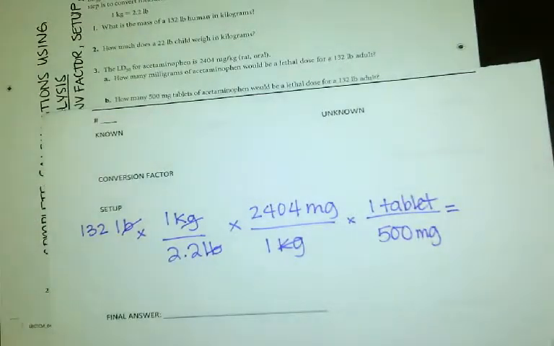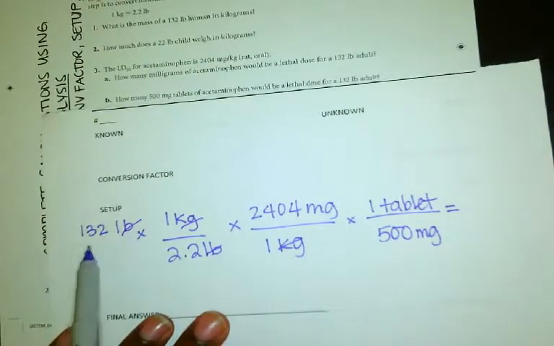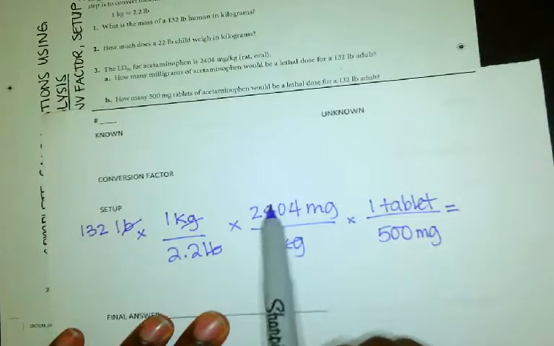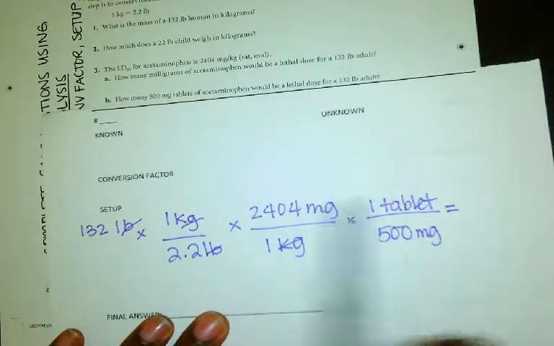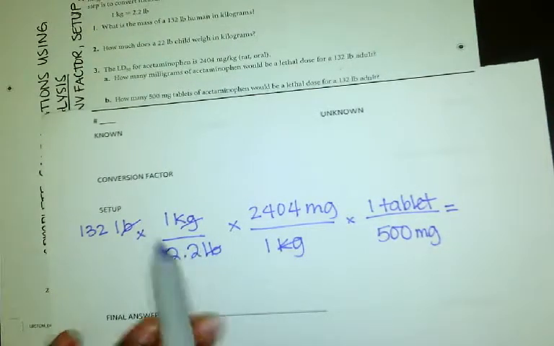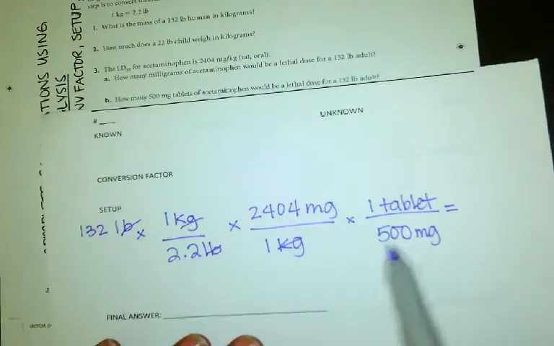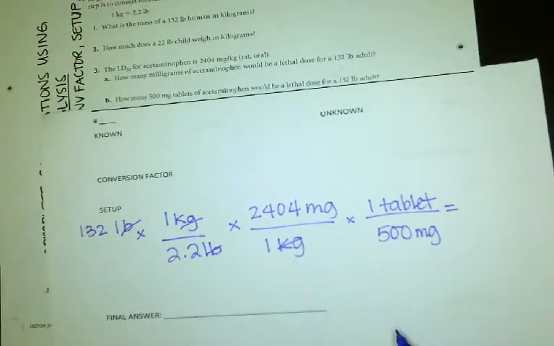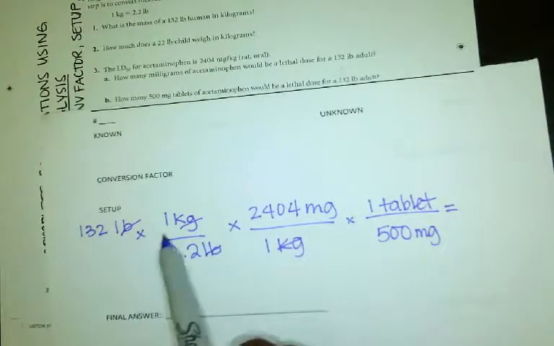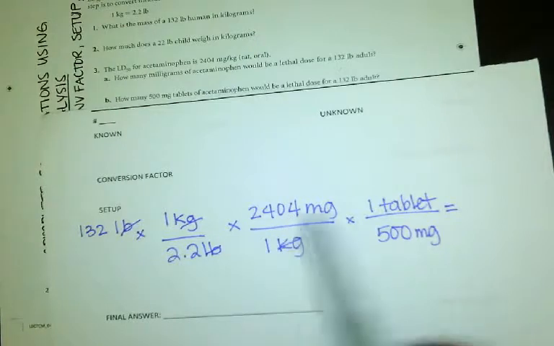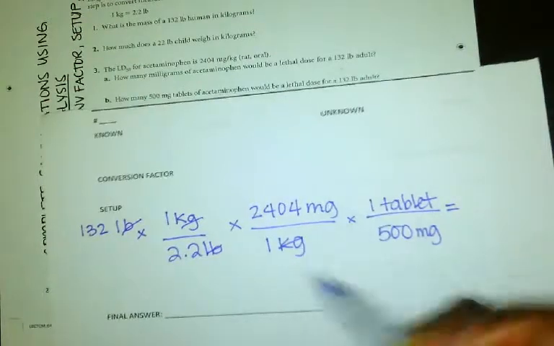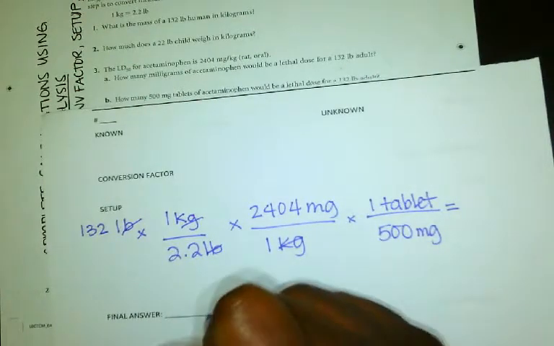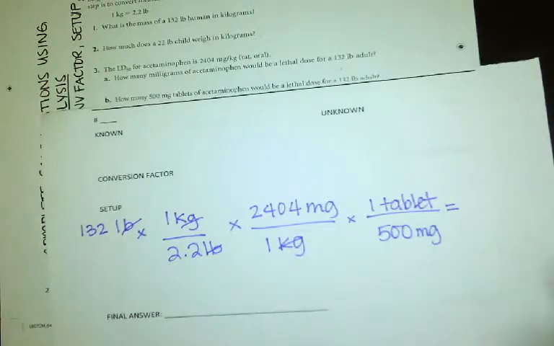So you're going to do the same process, only now you have 132 times 2,404 divided by 2.2 divided by 500. Do not just put times 100 unless you're putting everything in the bottom under parentheses. So 132 times 1 times 2,404 times 1, divide by what's on the bottom, 2.2 divide by 1 divide by 500, and you'll get your answer. I want you to complete the rest of this and to include it in your work.